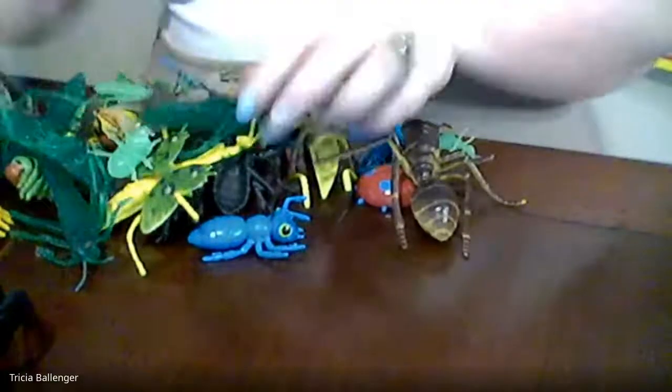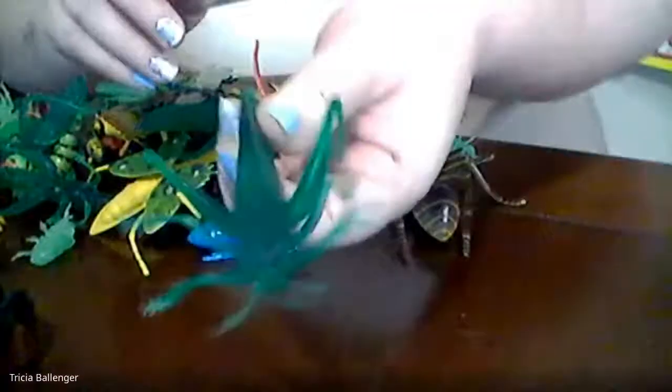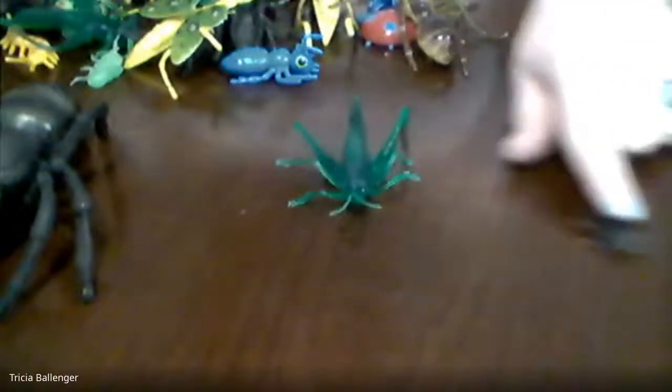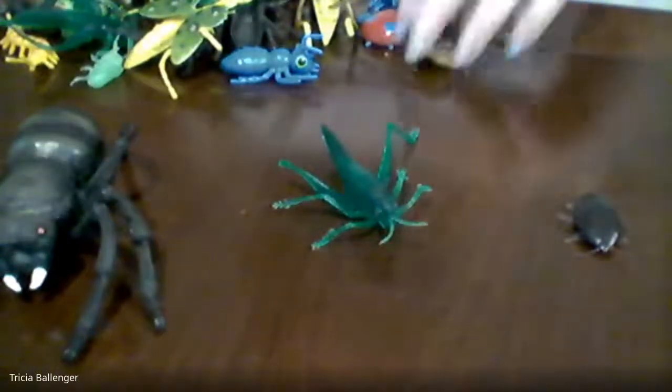So we got big, and then this guy is on the medium side, right? So we'll put him in the middle. You guys see that? We got small, medium, and large. So, what do you think?